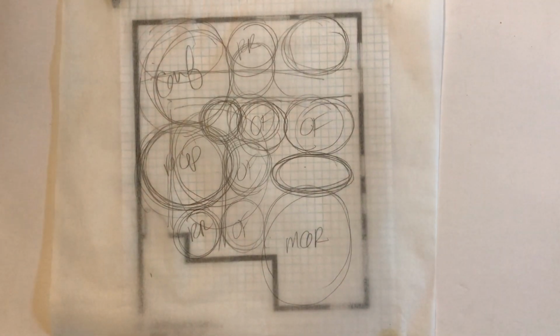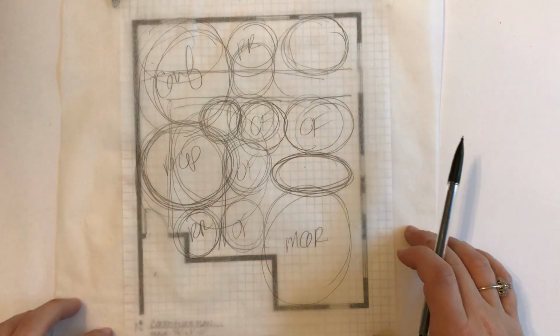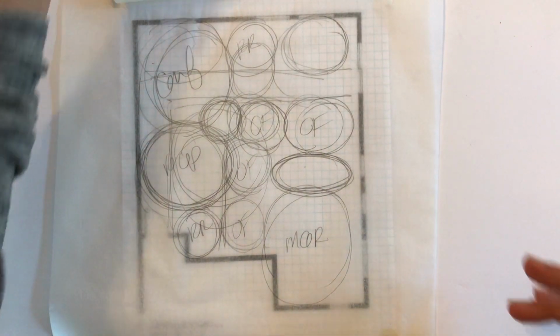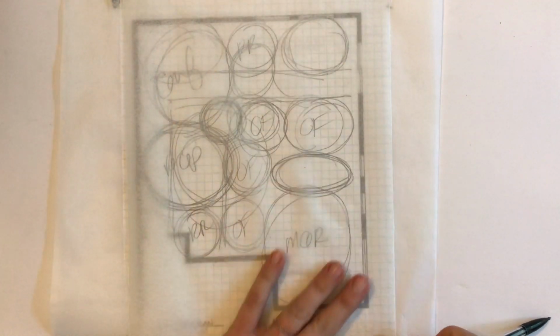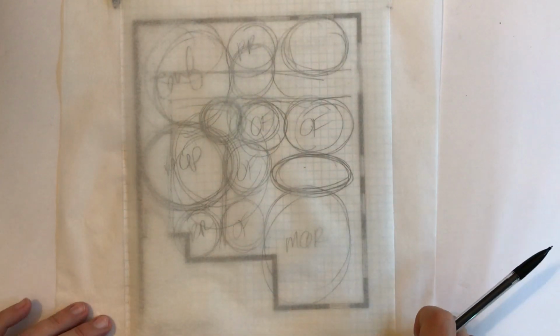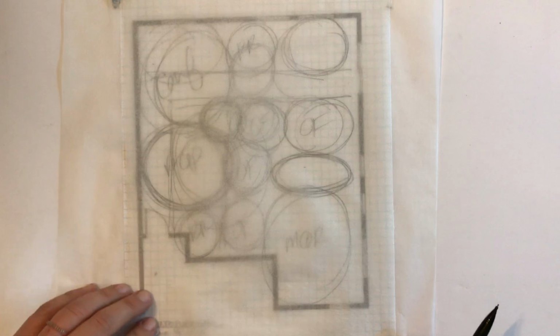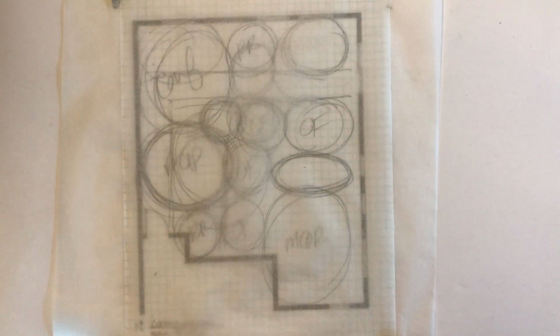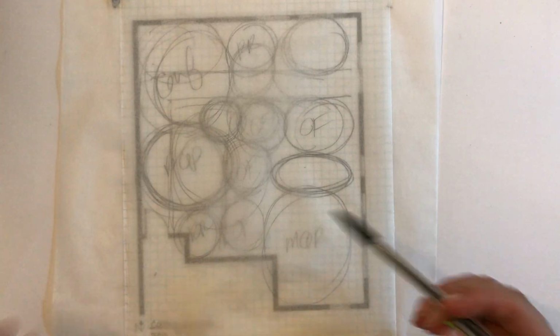So once you've got your scribbly bubble diagram of choice, the next thing to do is to get this to the point where you can refine it just a little bit so that it looks a little bit less scribbly, and you could maybe have something that would look halfway decent to show your client.